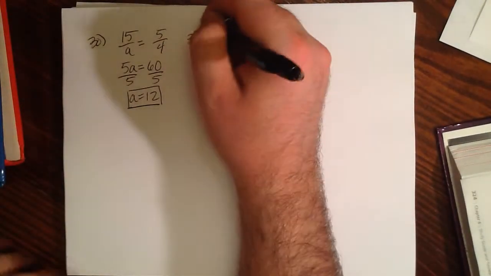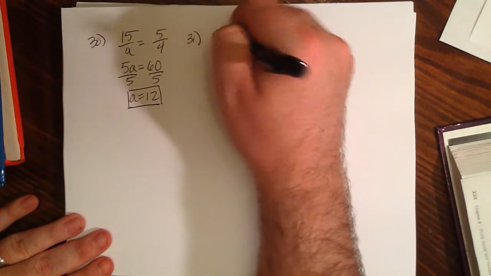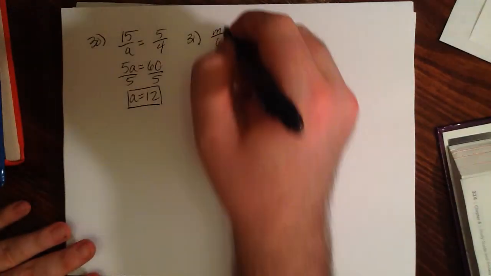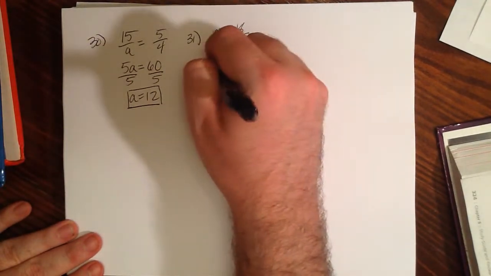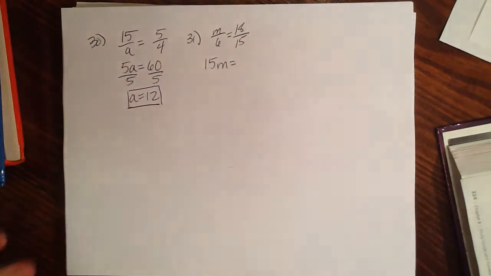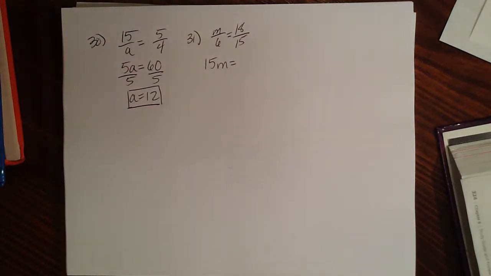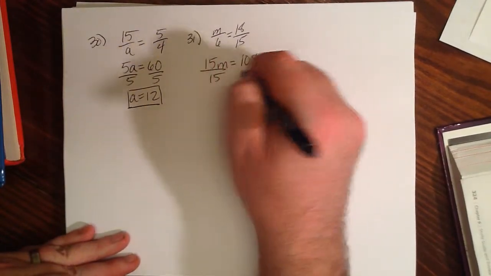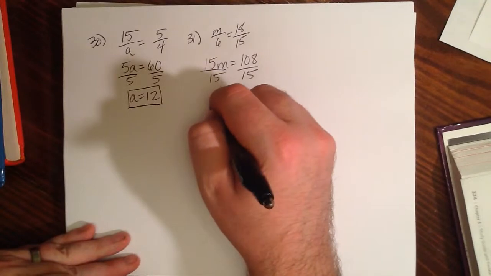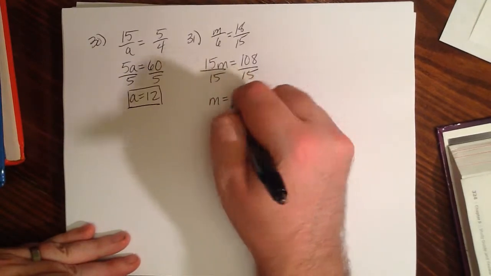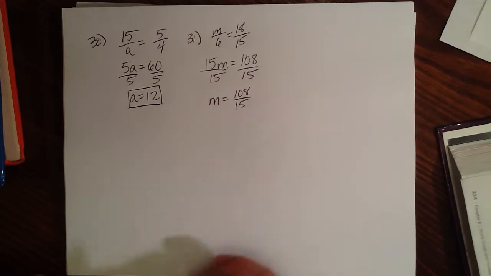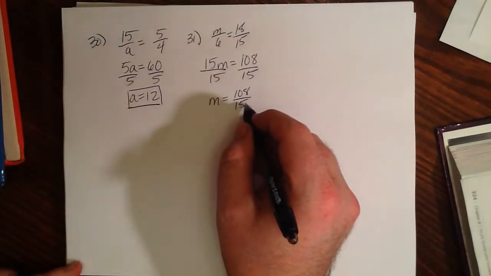For number 31, it says M over 6 is equal to 18 over 15. Cross multiply, M times 15 is 15M equals 6 times 18, which is 108. You divide both sides by 15, and you get M equals 108 over 15. Now, if I do this question on a test, I will tell you if I want it in fractional form or in decimal form.